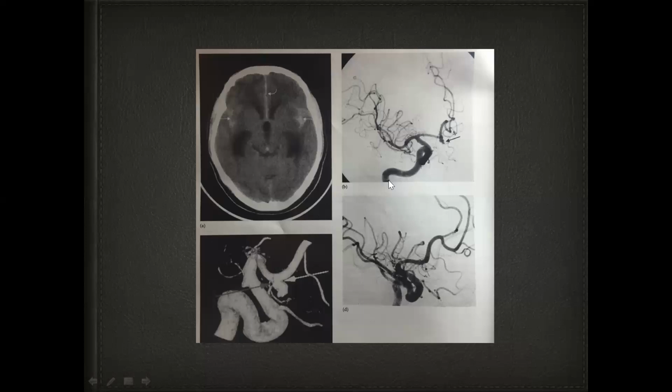Here is a digital subtraction angiography. You can see in the anterior cerebral artery, this is the aneurysm outpouching to the anterior inferior part from this portion, which is close to the union with the other internal cerebral artery, which is a common site for aneurysm.